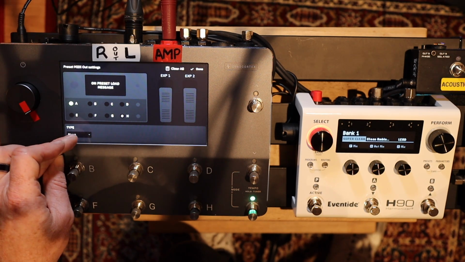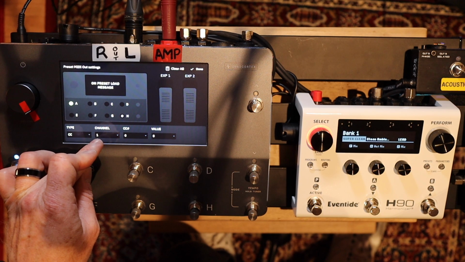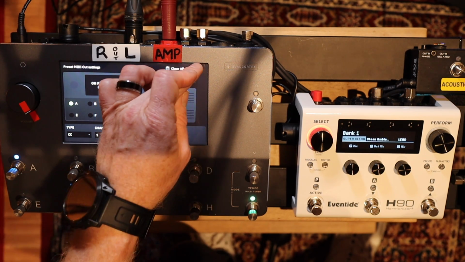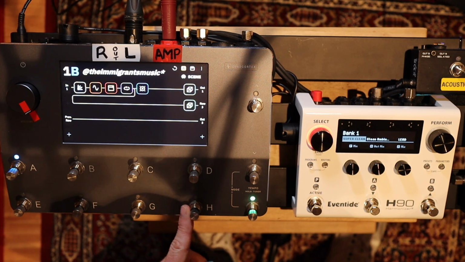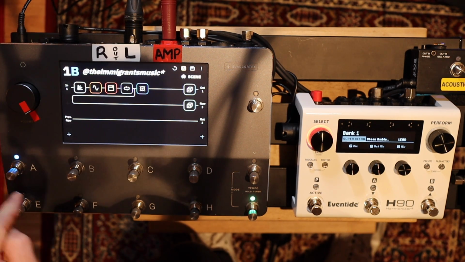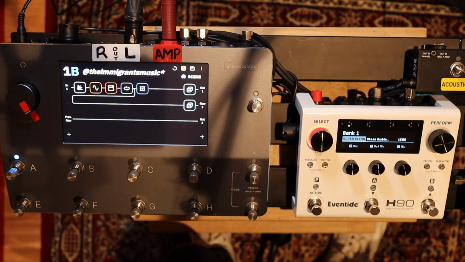So what you want to do on the Quad Cortex is choose CC, and then it's in channel 1, which is correct, CC value 0 and value 0. And what should happen then is basically when I press this scene here, the lead channel should come on here, and when I go back to A, it should basically bypass the lead channel there. So we'll try that now.